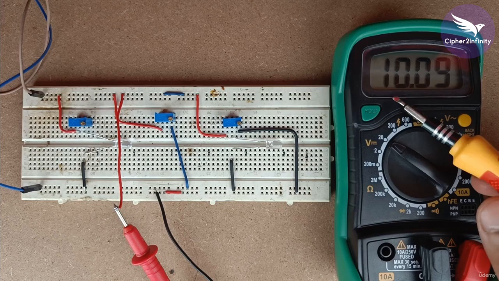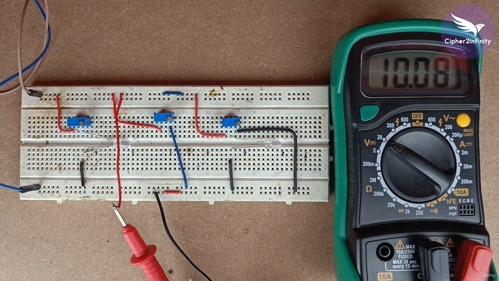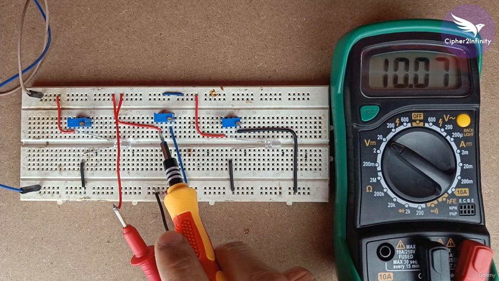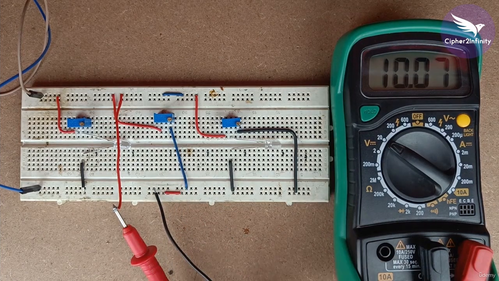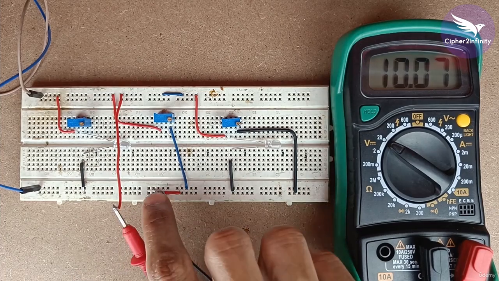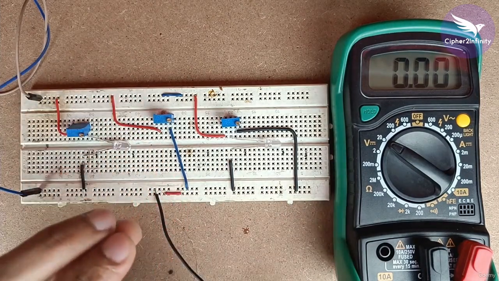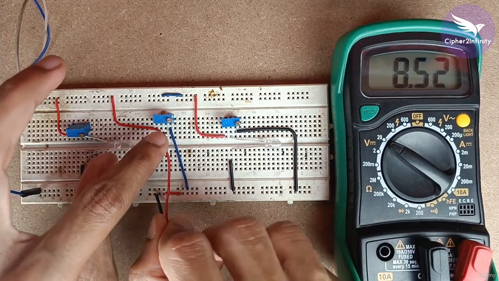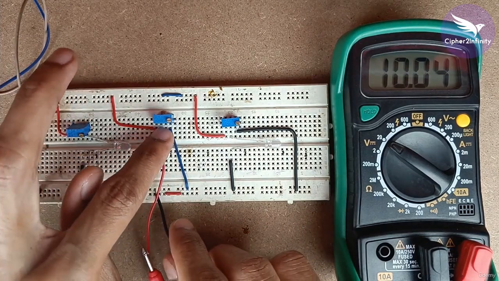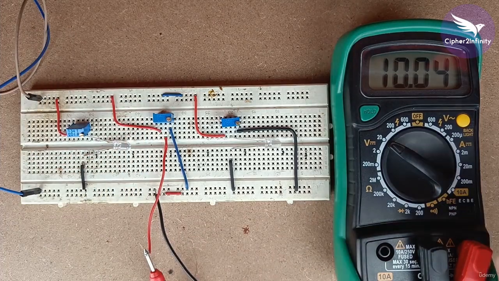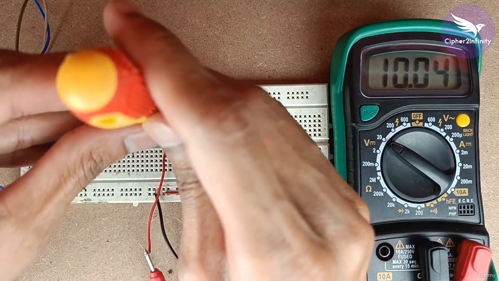You can see on the multimeter we are getting 10.09 volts. That's the amount of voltage that I have provided between the first pin of the preset and the third pin of the preset. Now I'm going to measure the voltage at the center point with respect to the ground. I will remove the positive terminal of the multimeter and connect it at this particular point. Still we are getting 10 volts. I think this knob is at the extreme end, that's the reason.